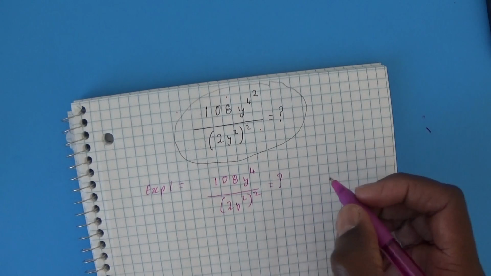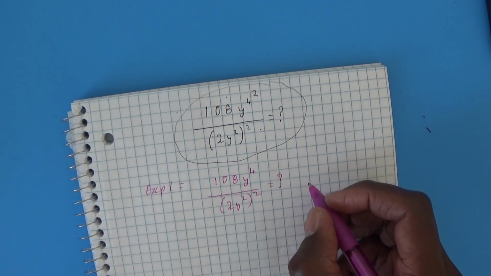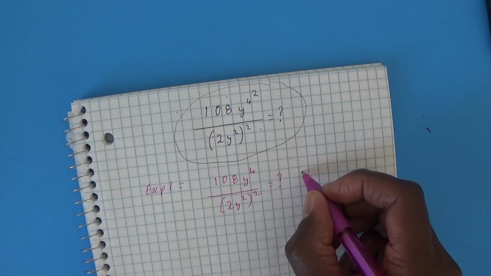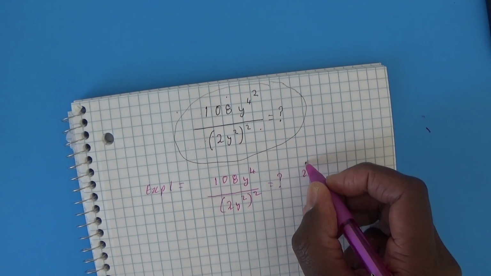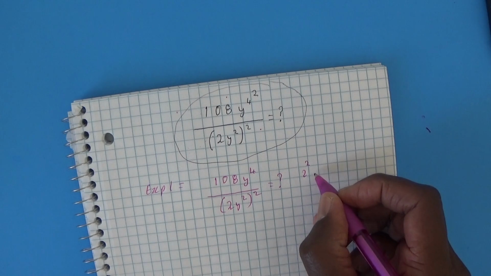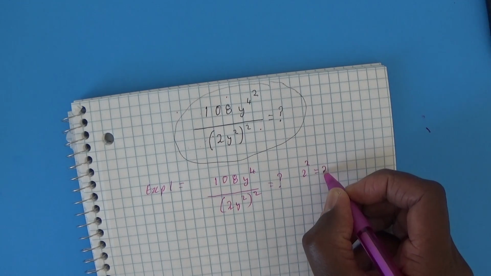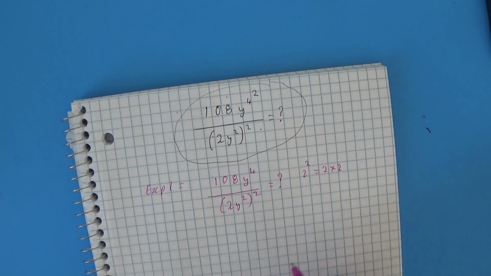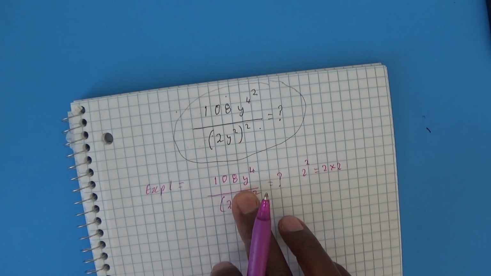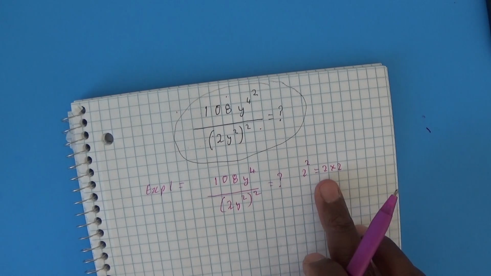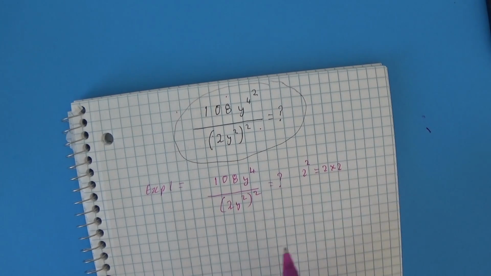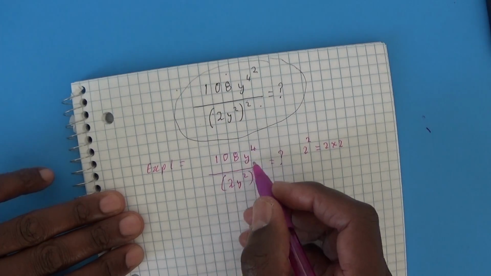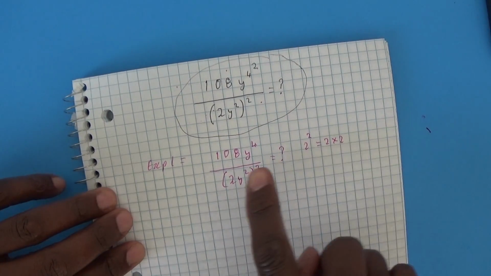If I can just write something simple here, just a recap, 2 squared is the same as 2 times 2. That's the same concept we're going to use here. 2 squared is the same as 2 times 2. Here I will show you. I will rewrite this one in this format.